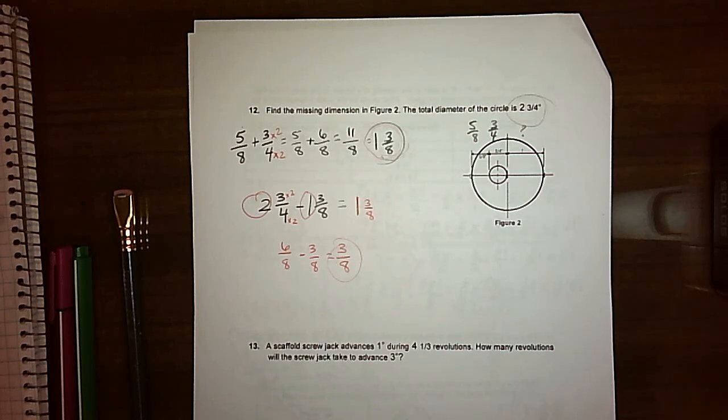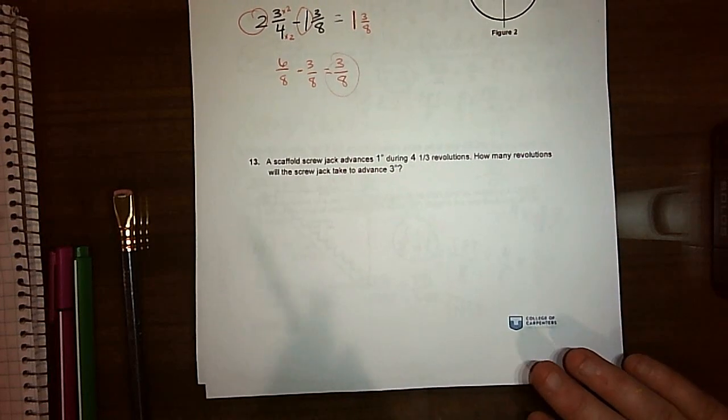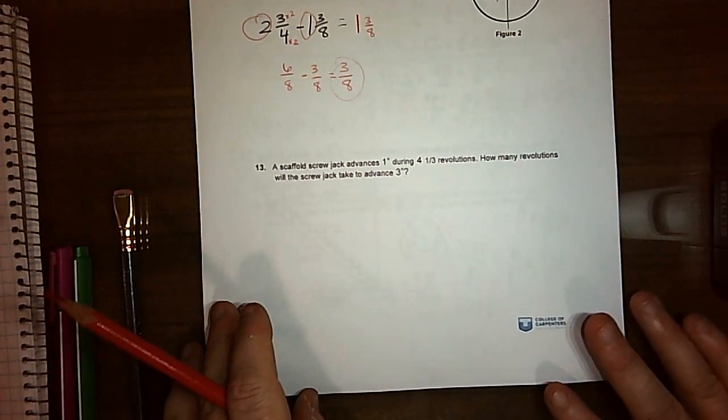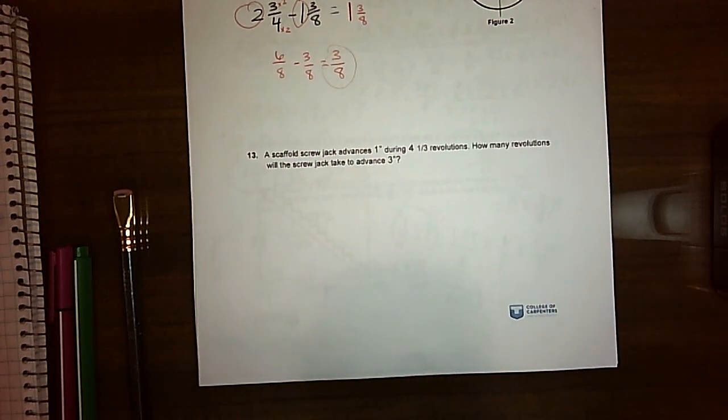Holy crap, there's a whole other page here. All right, we'll take a look at this one down here. Scaffold screw jacks. Ooh, this one is important. Yeah, I kind of thought this one was scaffolding, we'll have to calculate this. I was totally lost.